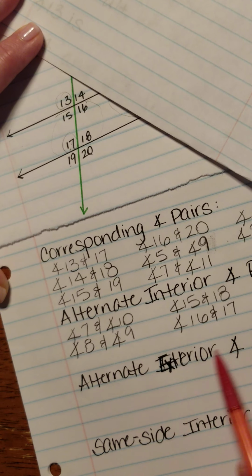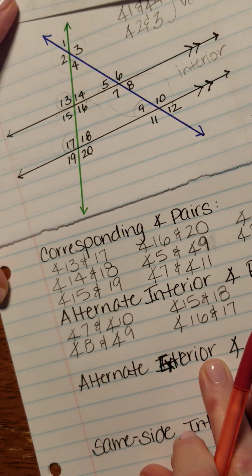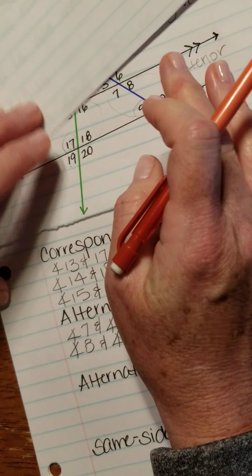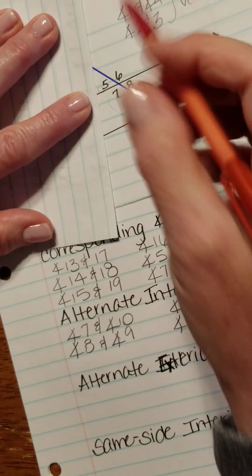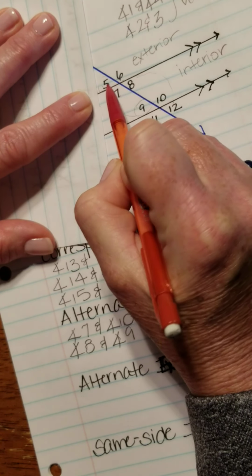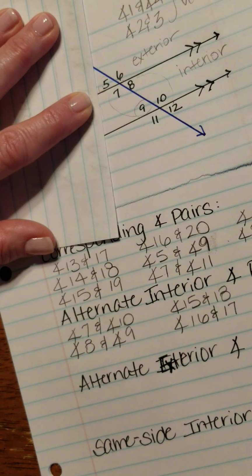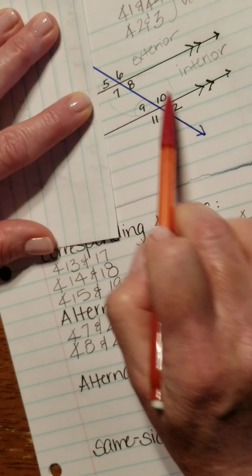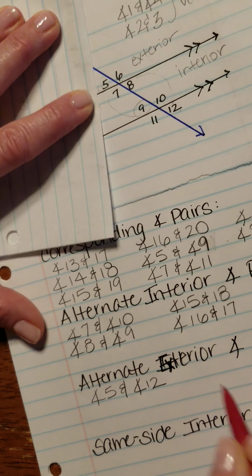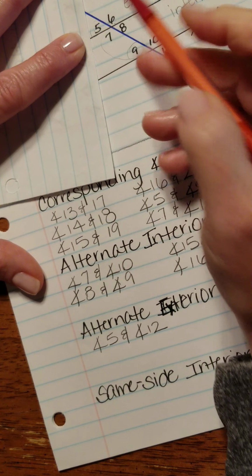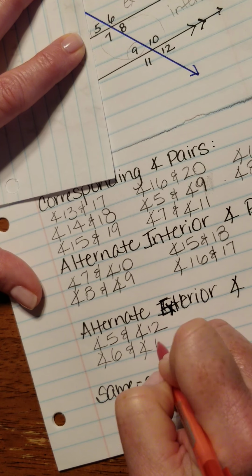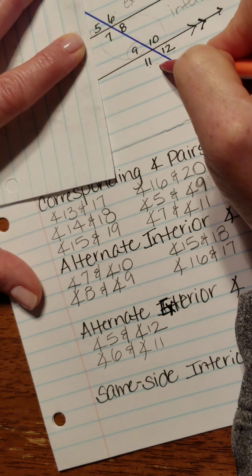Now let's look for alternate exterior angle pairs. So again, these angles are not involved. So we're just looking at one transversal at a time. But this time we're going to be talking about the exterior. So angle 5 is alternate exterior with angle 12. And angle 6 and angle 11, because these are congruent in measure.